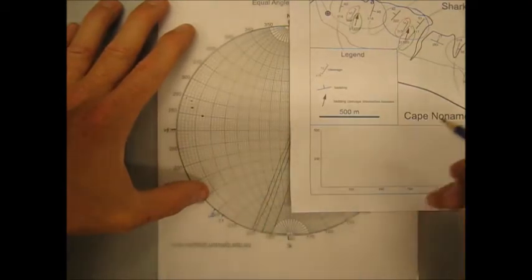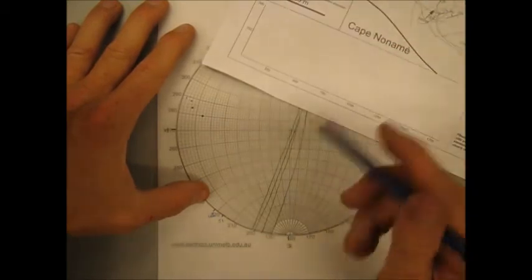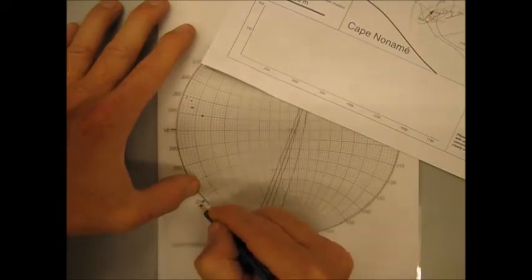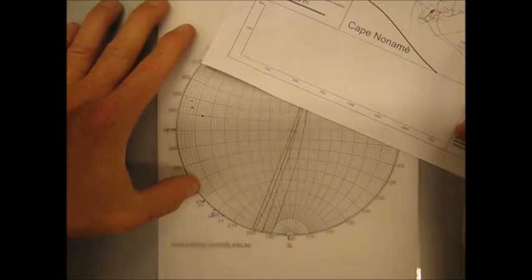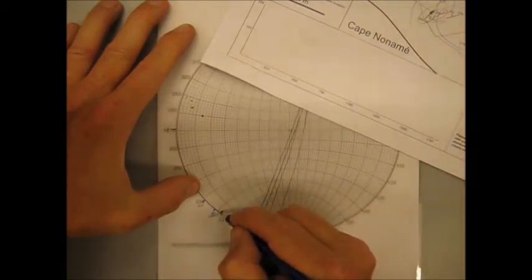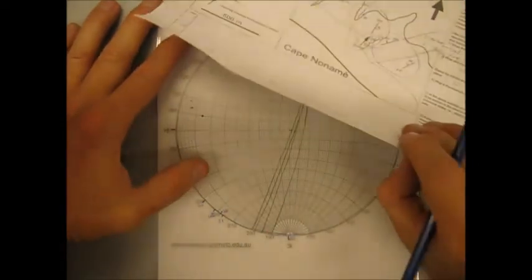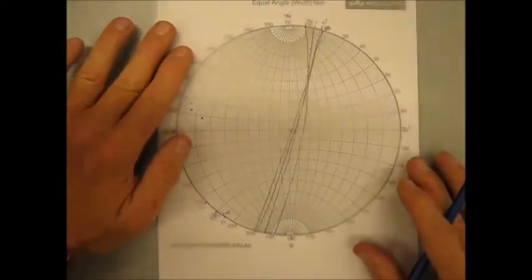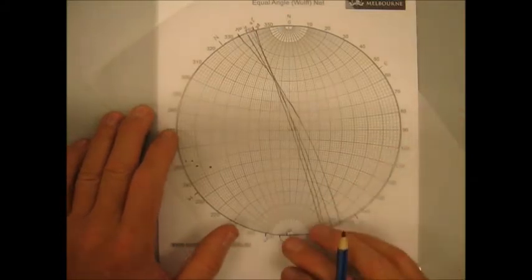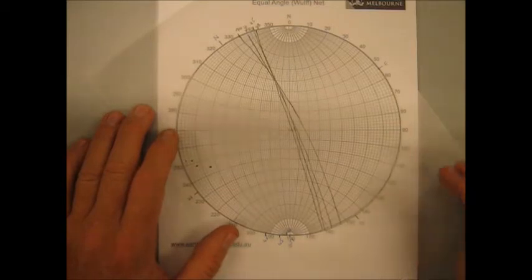Label that 51. I've got 229 dipping 40. Label that 40. And 218 dipping 48. Okay, so I can move those out of the way. These are all dipping to the west.